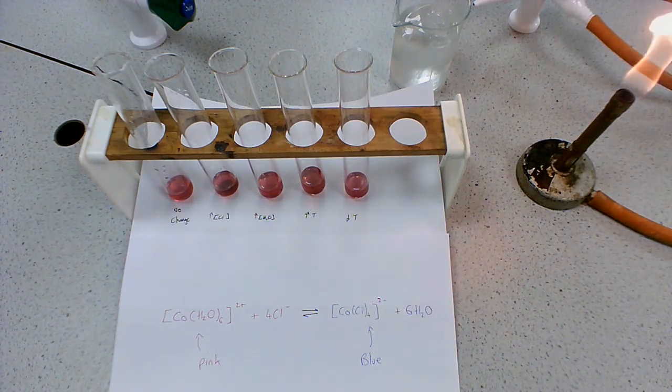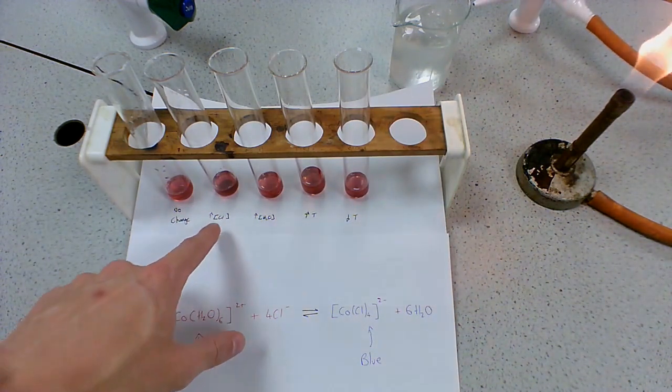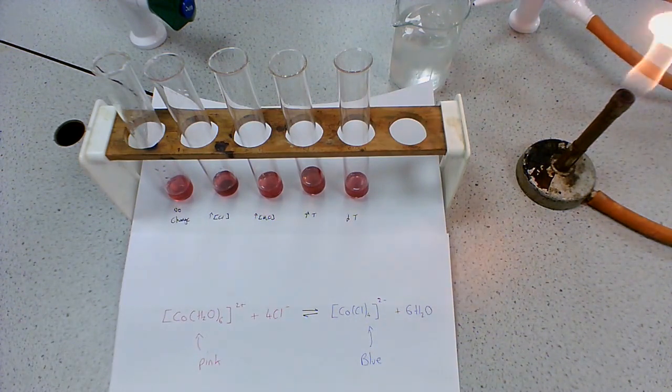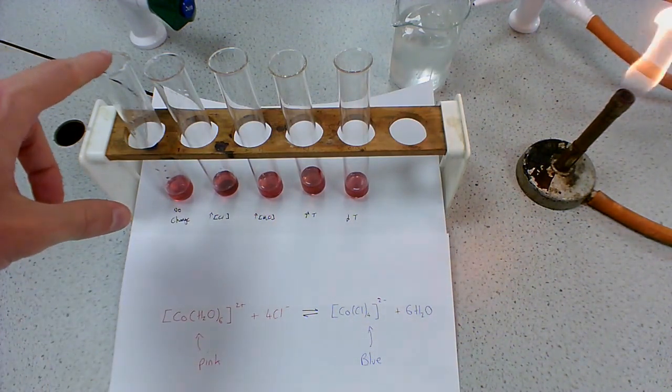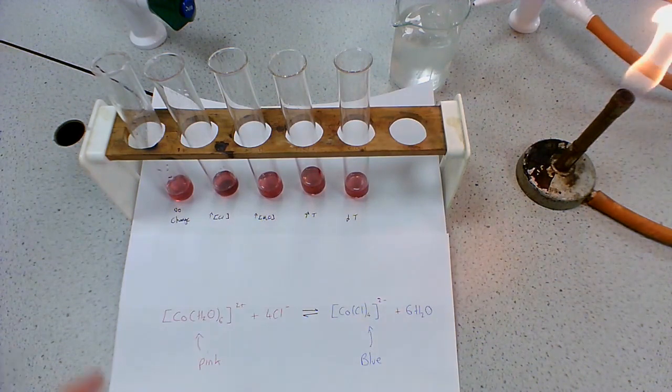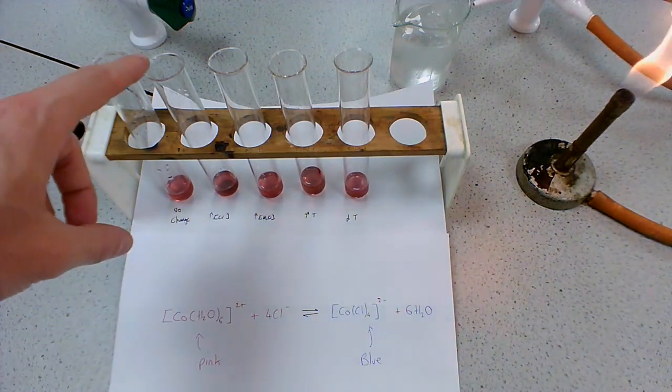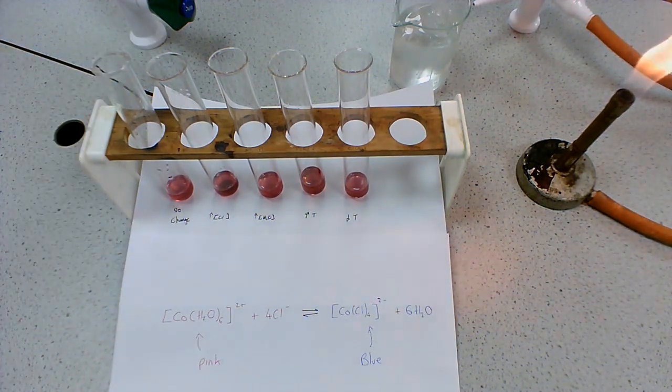But we can look at the effect of concentration and the effect of temperature. So I'm going to start with concentration. I'm going to increase the concentration of the chloride ions. So we're going to keep this one here with no change. We're going to leave it as it is so we can use it to compare. So I want to increase the concentration of the chloride ions, which are over here on the left-hand side.